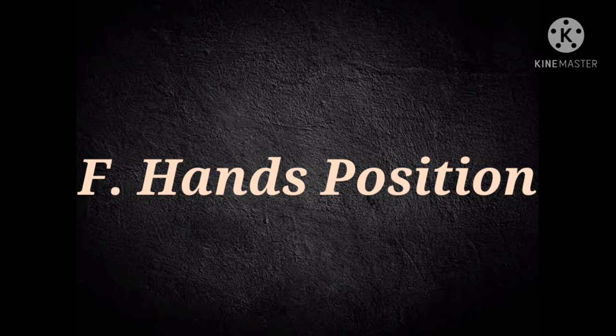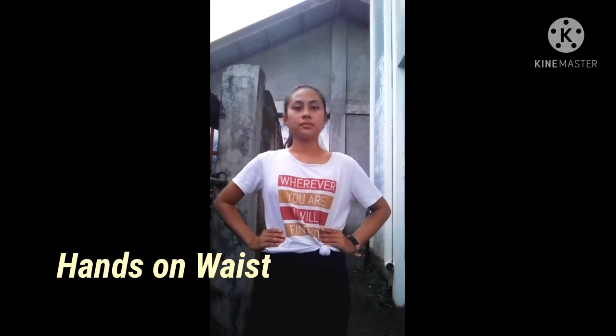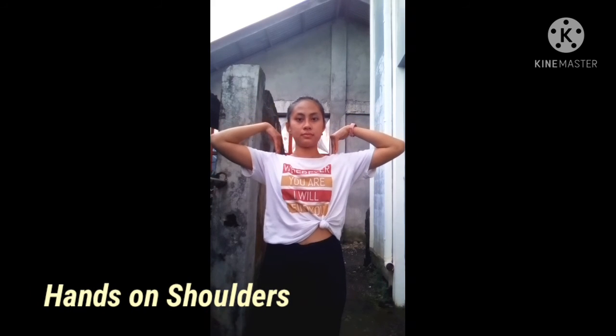Next, we have hands position. It consists of hands on waist. Place hands on waist firmly with the thumb pointing at the back, the rest of the fingers pointing front.